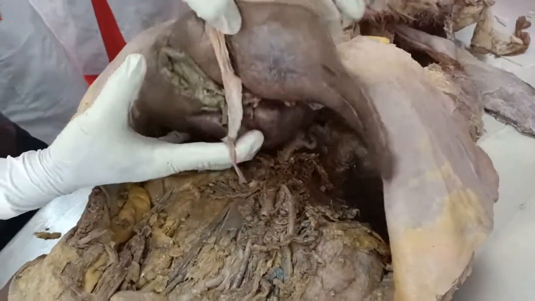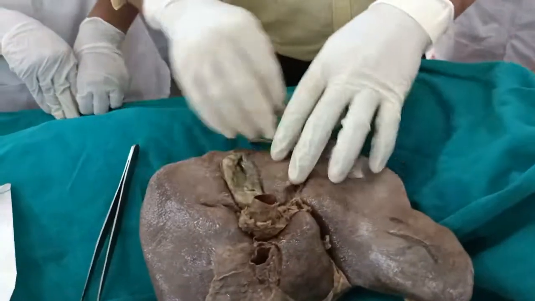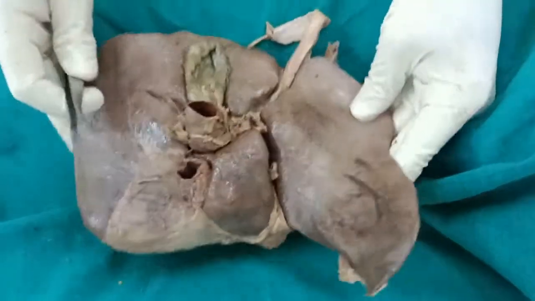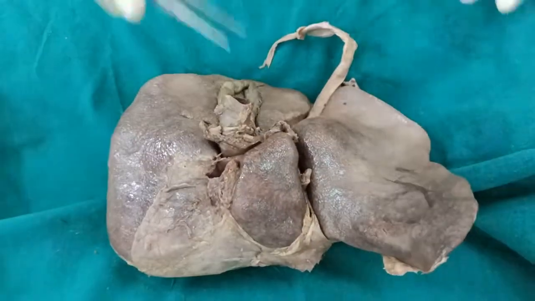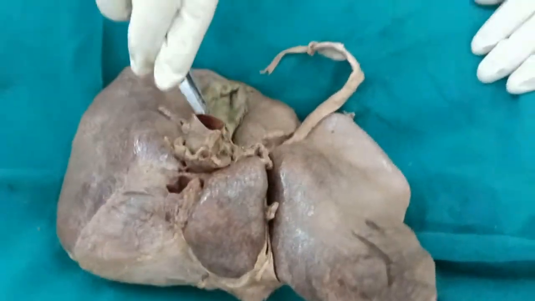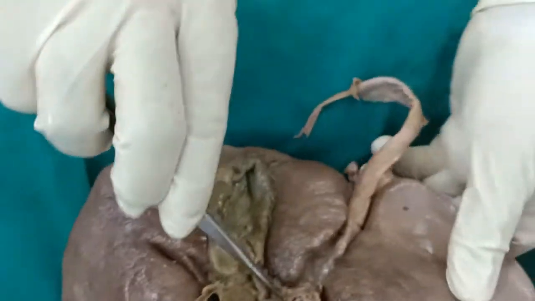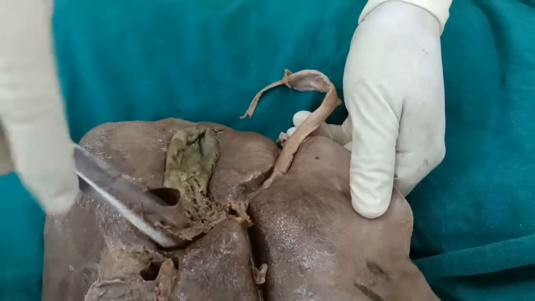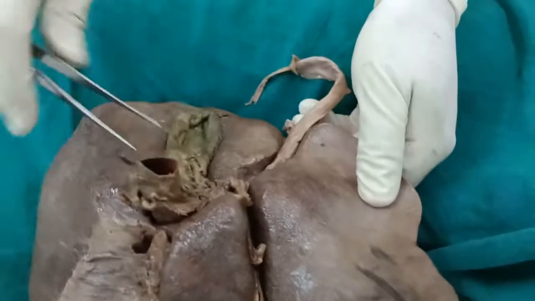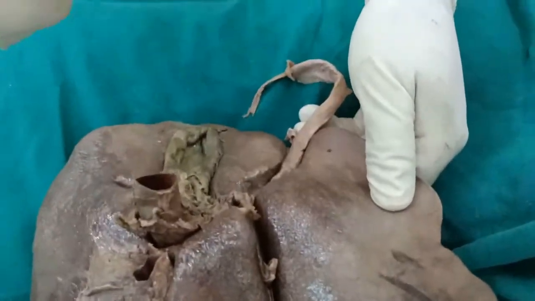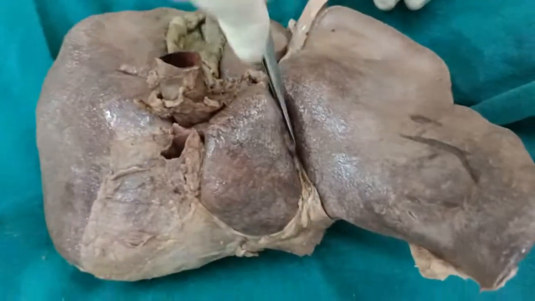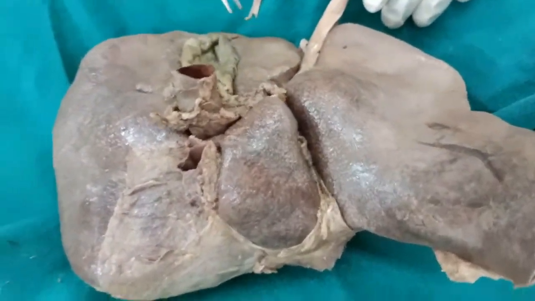Then what you have to discuss here, one more thing we left, the porta hepatis. Right? So this is the porta hepatis. It has two margins. This is the posterior margin of the porta hepatis and this is the anterior margin. Both are continuing towards the right side and becoming the lesser omentum. Is it or not? And this lesser omentum will be attached to the fissure for the ligamentum venosum and also the margins of the porta hepatis.